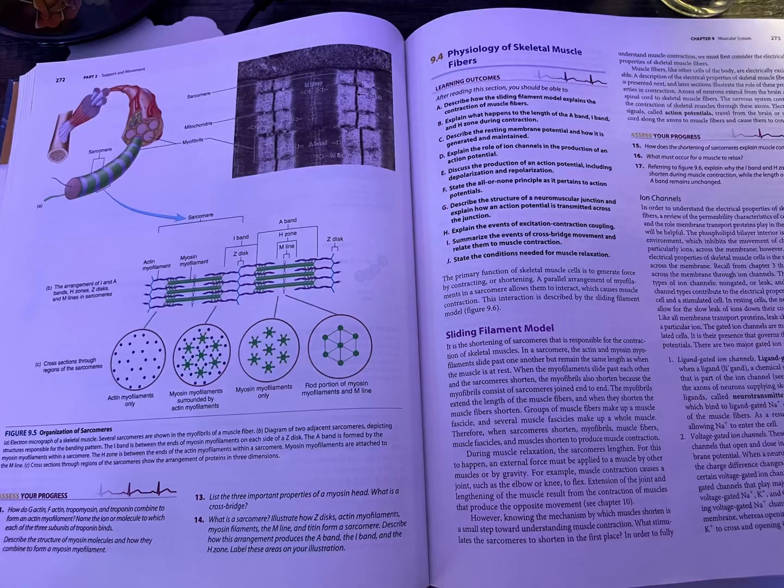For example, muscle contraction causes the joint, such as the elbow or knee, to flex. Extension of the joint and lengthening of the muscle result from the contraction of muscles that produce the opposite movement. See Chapter 10. However, knowing the mechanism by which muscles shorten is a small step towards understanding muscle contraction. What stimulates the sarcomeres to shorten in the first place? In order to fully understand muscle contraction, we must first consider the electrical properties of skeletal muscle fibers.